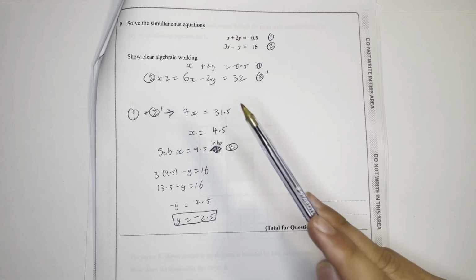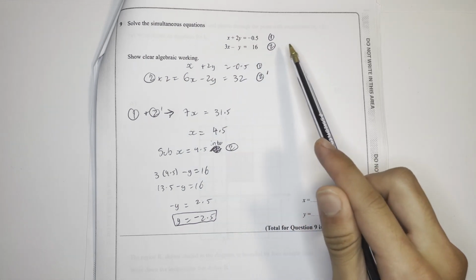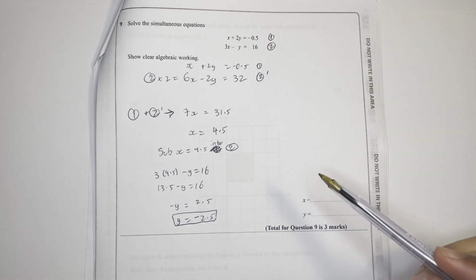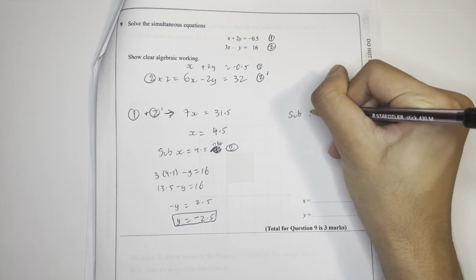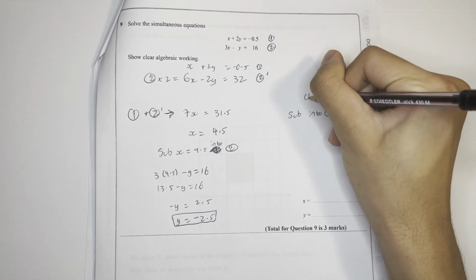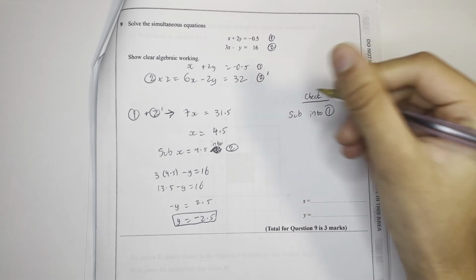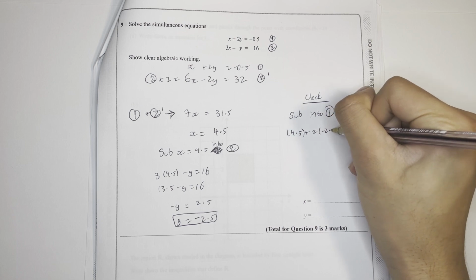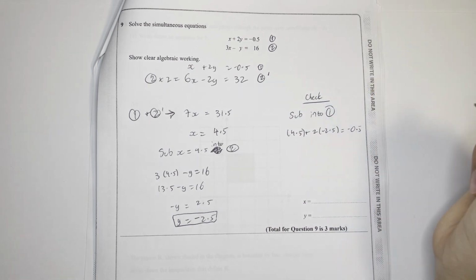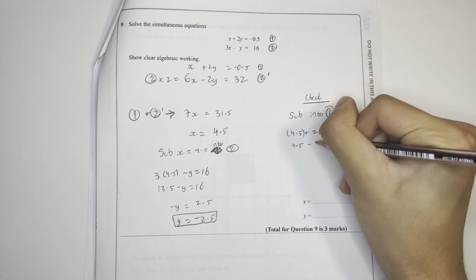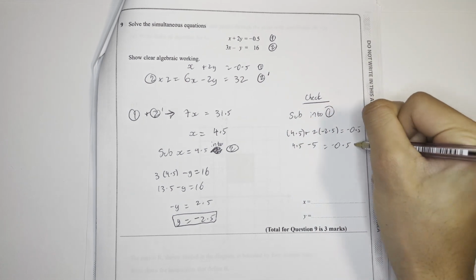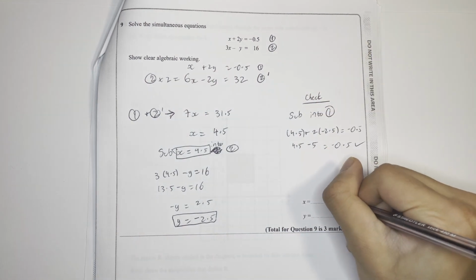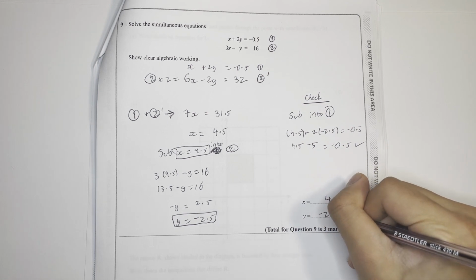But always remember to check your answers in the other equation to make sure that they work out correctly, and that basically ensures that you've gotten it right. So substitute both values into equation 1 as your form of checking. So that means 4.5 plus 2 times minus 2.5 is equal to minus 0.5, meaning 4.5 minus 5 is equal to minus 0.5, and this is true. Therefore, you know that your two answers are correct. x is equal to 4.5 and y is equal to minus 2.5.